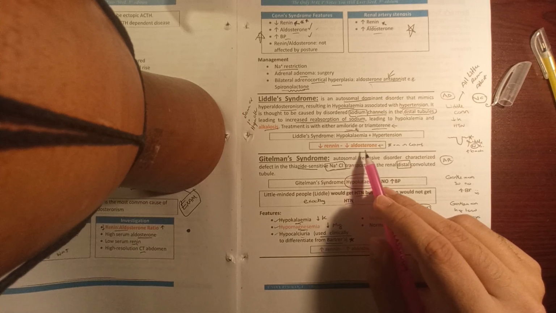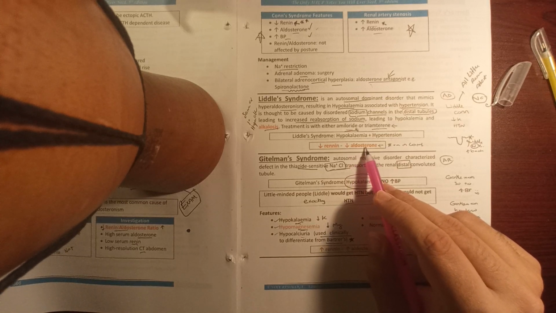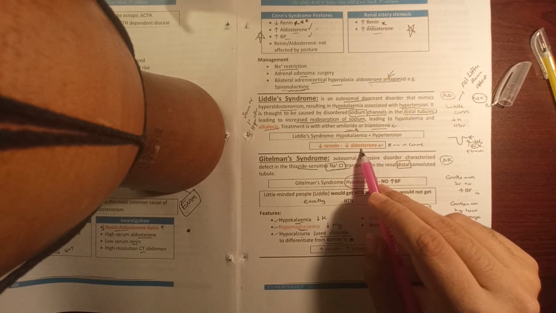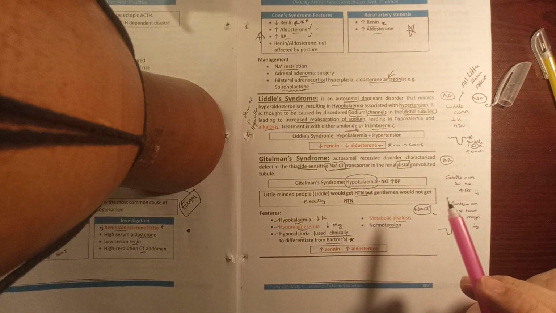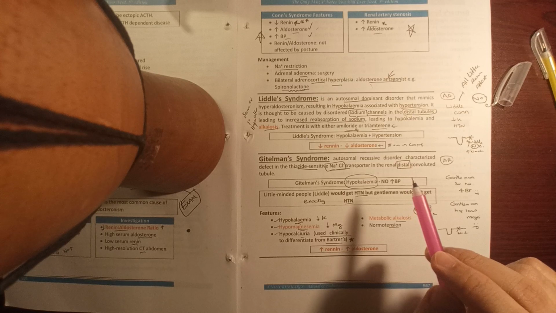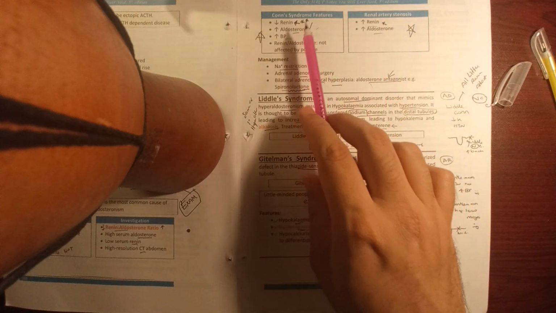So Liddle syndrome: hypokalemia and hypertension, with decreased renin. And one thing that's different is that aldosterone is increased in Conn syndrome. Renin and aldosterone are both decreased in Liddle, whereas in Conn syndrome, renin is low but aldosterone is high. As the name suggests, primary hyperaldosteronism, so aldosterone has to be high.